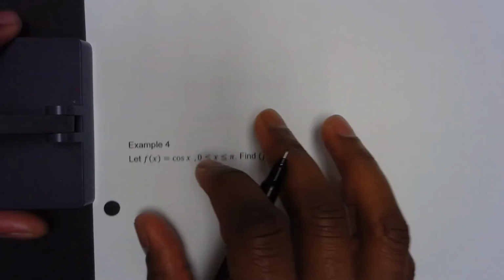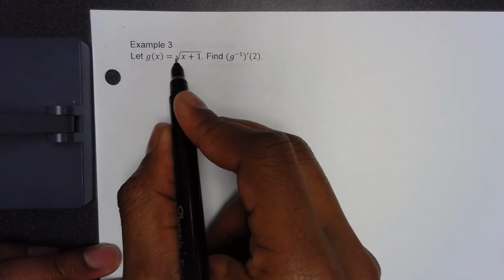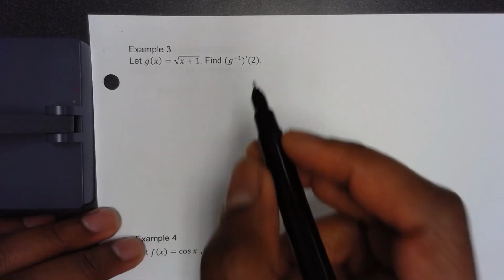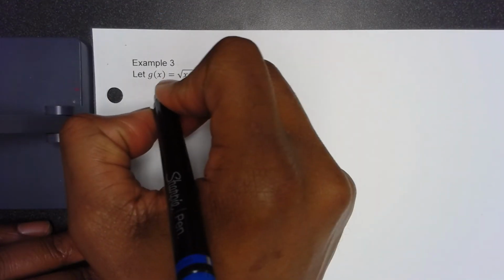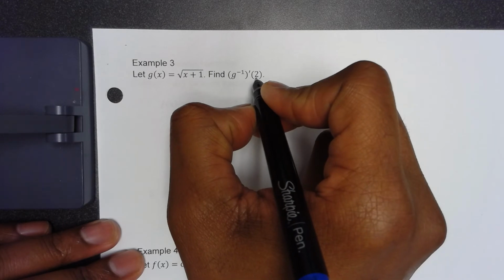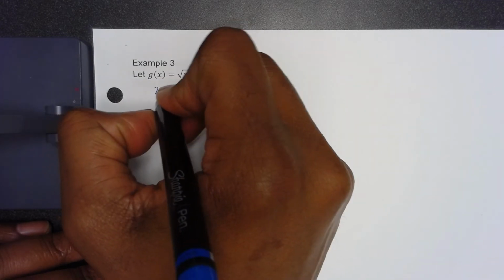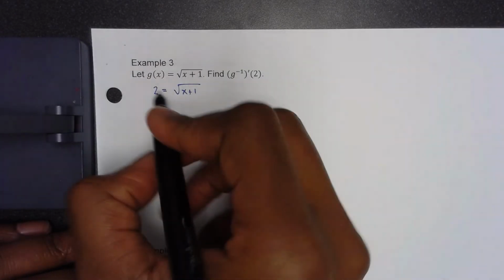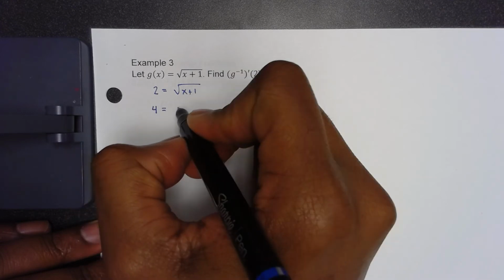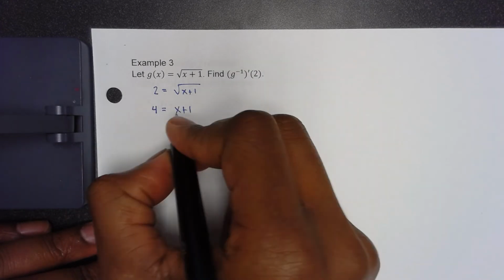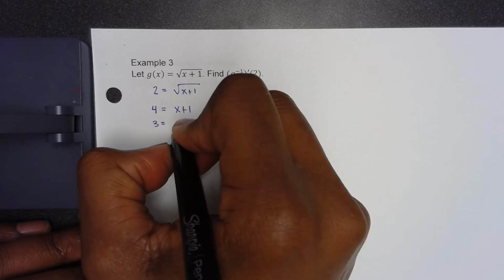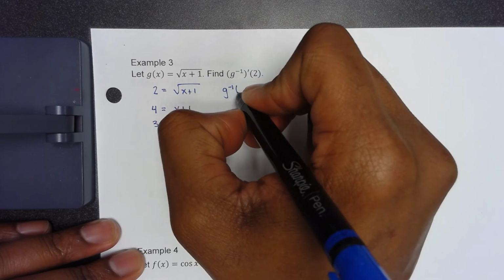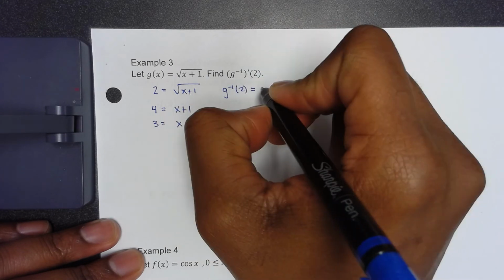Moving to the next example, we have g of x equals the square root of x plus 1. We need to find g inverse prime of 2. Well, just like we did previously, we first need to find the input value that gives an output of 2. So we'll have 2 equals the square root of x plus 1. We should know that we square both sides. We end up with 4 equals x plus 1, and we subtract 1 from both sides, so we end up with 3 equals x. So our first thing that we know is g inverse of 2 is equal to 3.